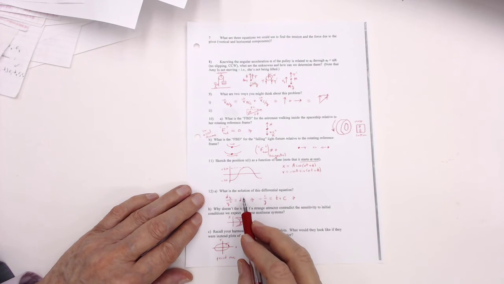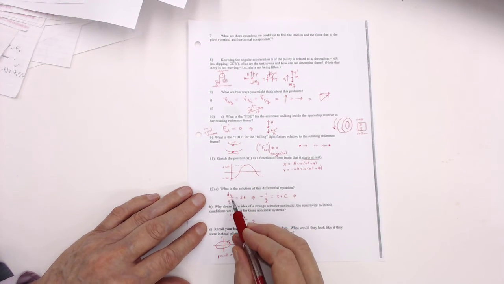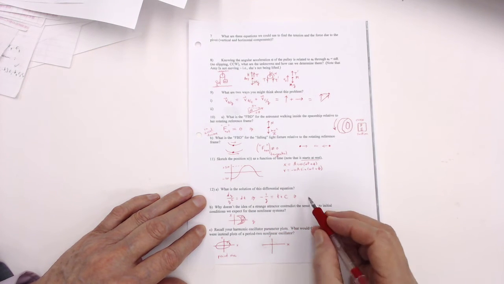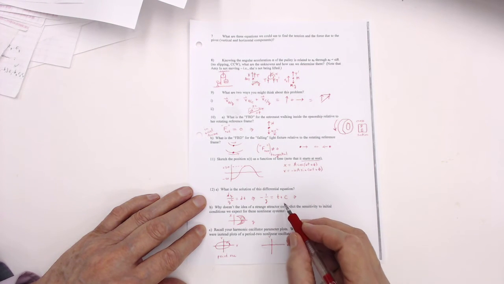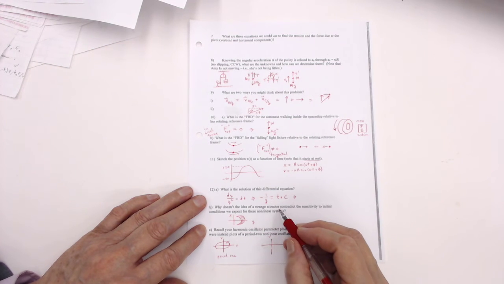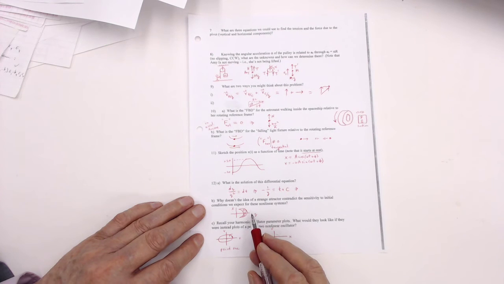In problem 12, put all the y on one side and the t on the other. I've got dy over y squared equals dt, or minus 1 over y equals t plus c, or y equals minus 1 over t plus c. And that's terrific because a small change in c doesn't change y very much. What does that mean? Part B.